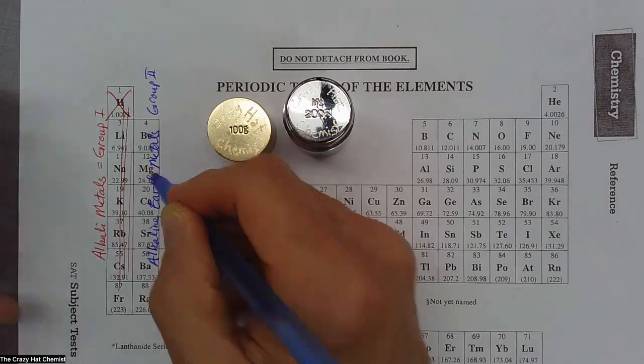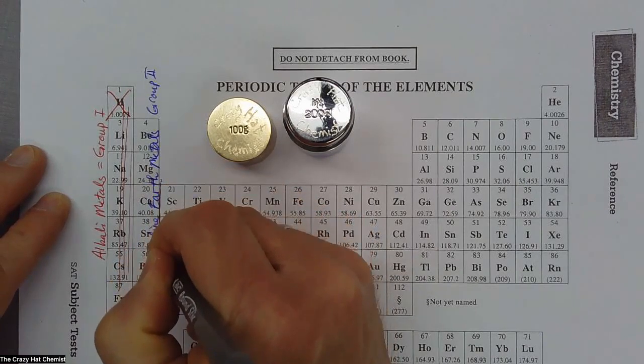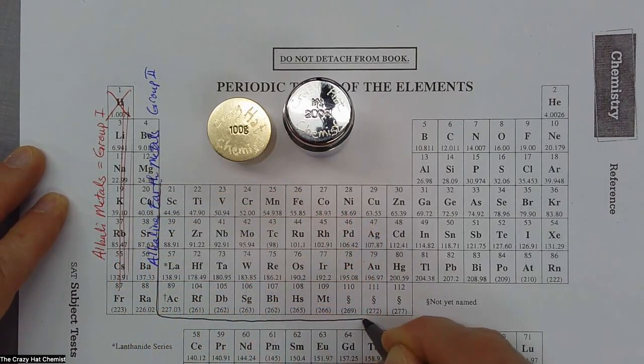All right, so our next grouping here are the transition metals. If you know the s, p, d, f type orbitals, it is the d block of orbitals that are the transition metals.